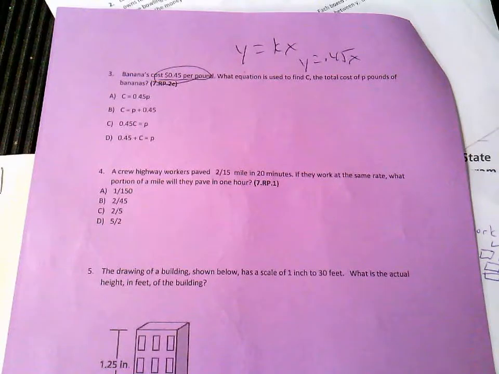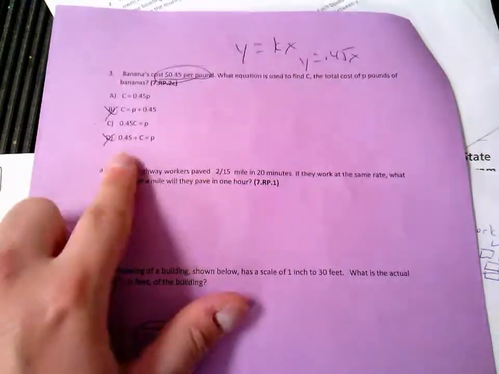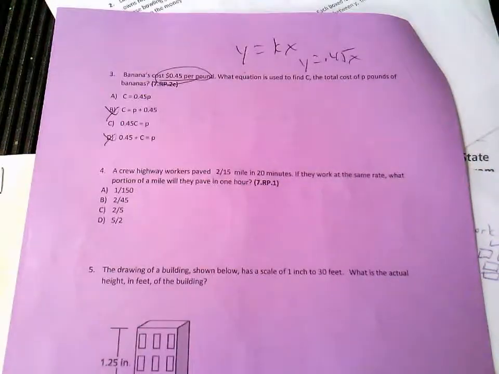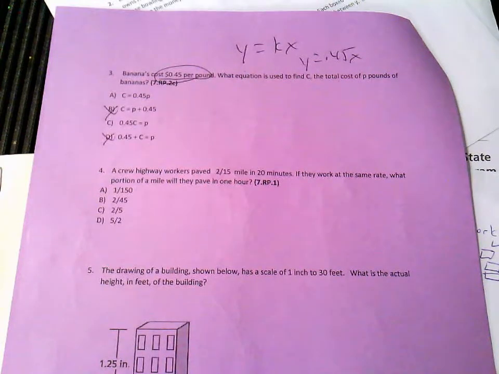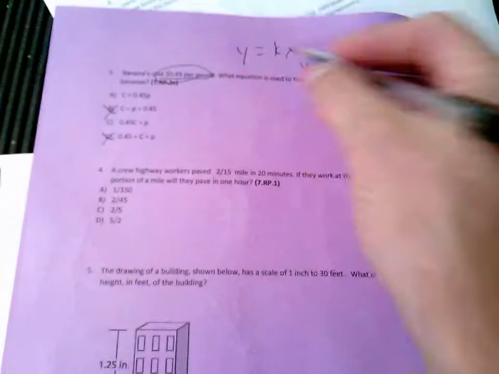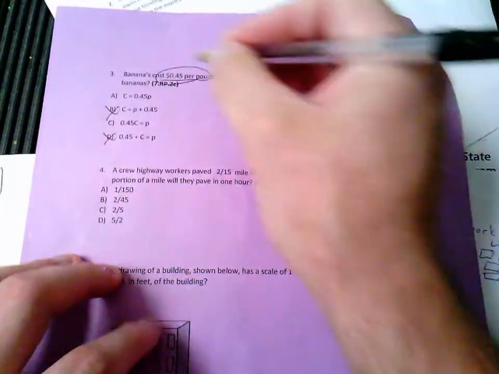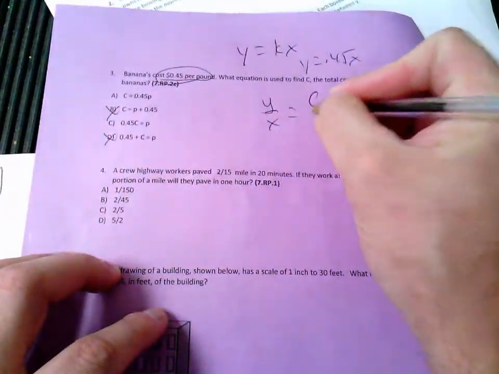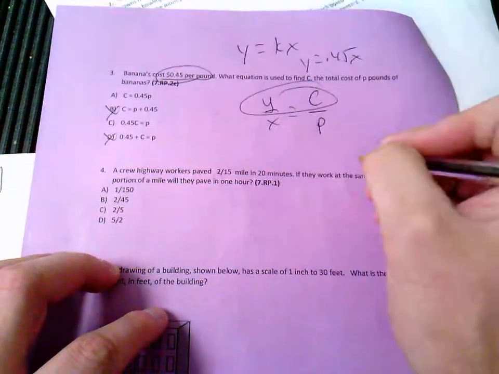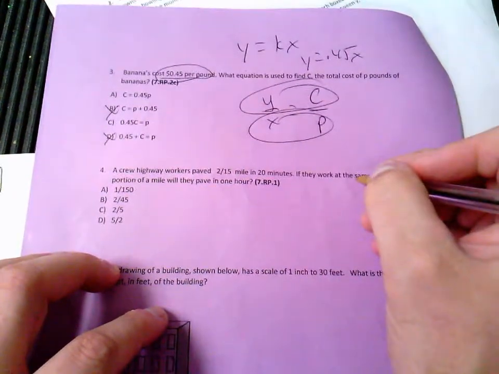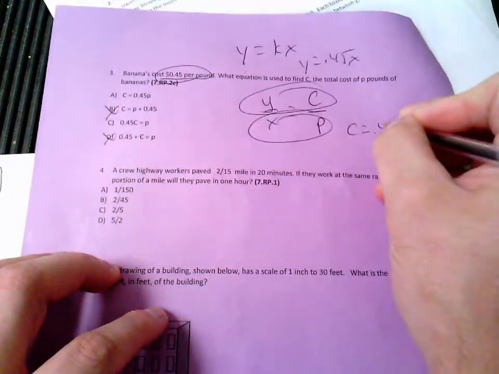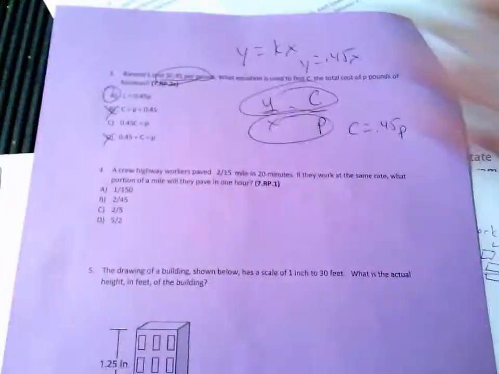Now, when you start looking at your choices, you should be able to at least get rid of those two, just because we were not adding that unit rate. There were no plus signs in any of these equations. But to determine which one is y and which one is x, think about your y over x, and this is cost per pound, so cost over pounds. That means y is going to be your c, and x is going to be your p, so this should be c is equal to 0.45p, which is choice A.